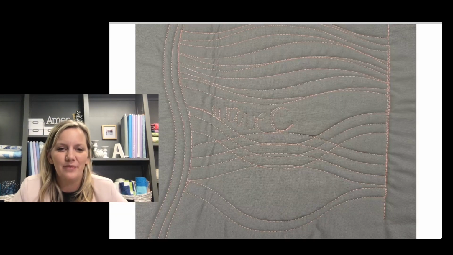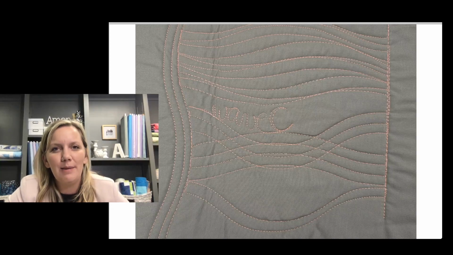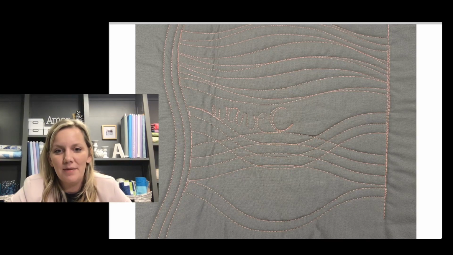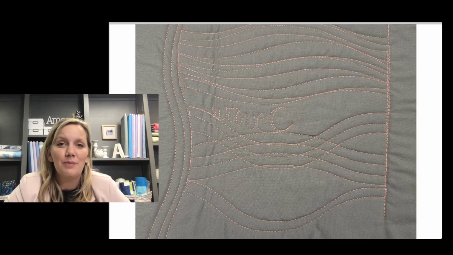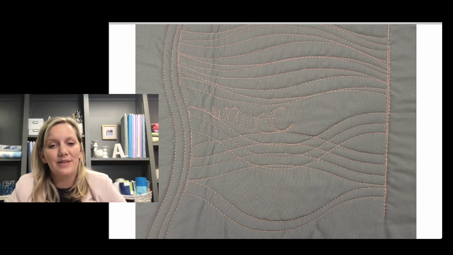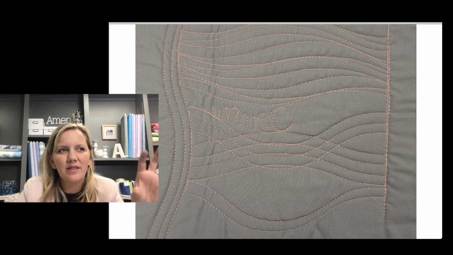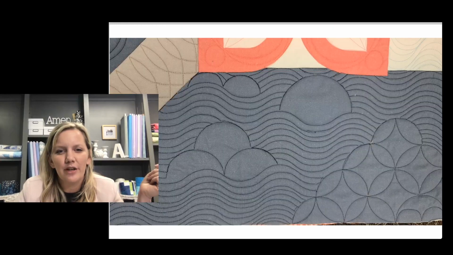And I did it over here too. So Wave C just helps me keep track of my samples. And I have them in a stack, and sometimes I just pull them out and look at my pretty quilted samples. So it's a great idea to have all those quilting designs there for you to look at.